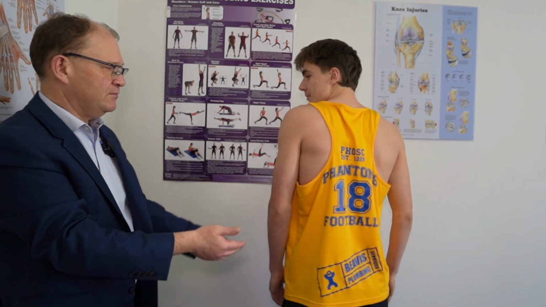Just push against the wall there, Aidan, and there's no winging there, okay? Moving back on, turn around and face me now. Now we're going to look for signs of impingement. Now there's a couple of impingement signs.